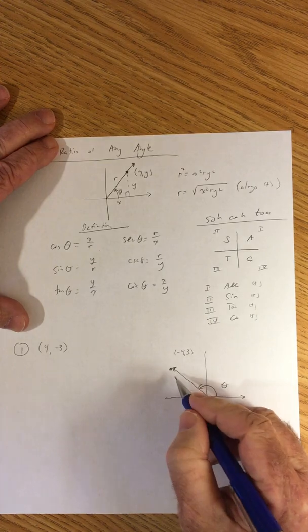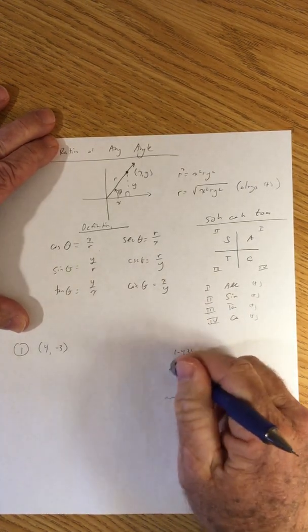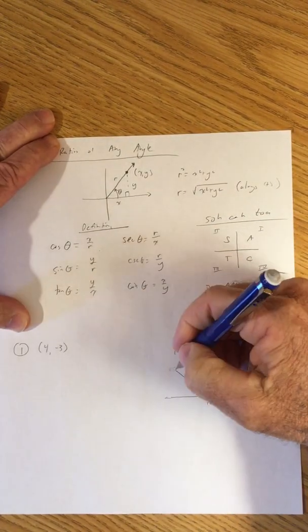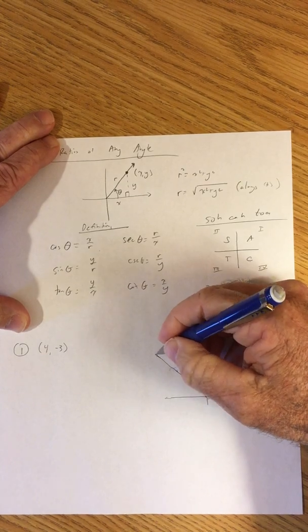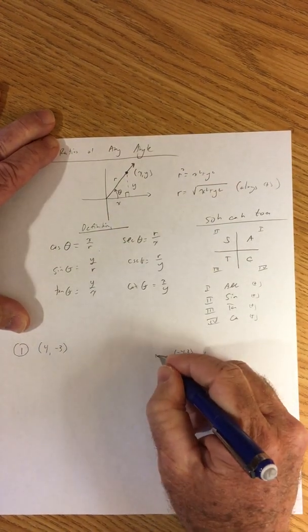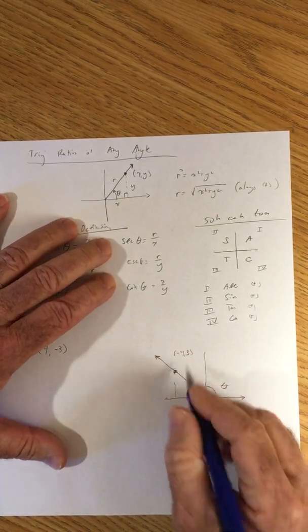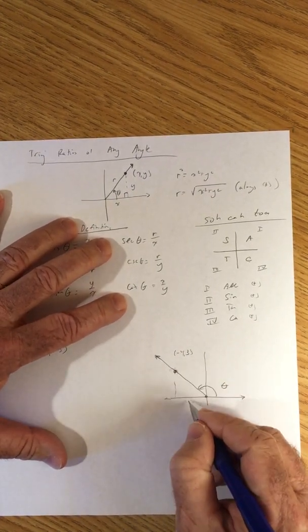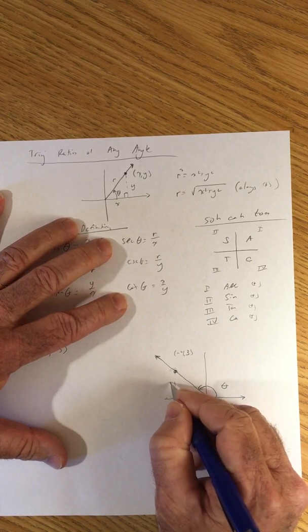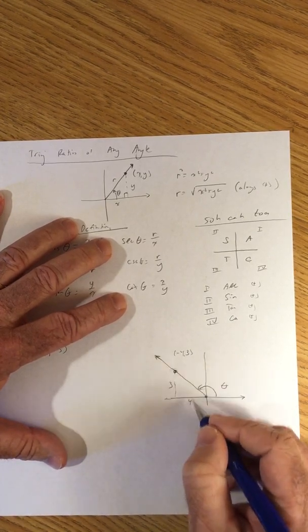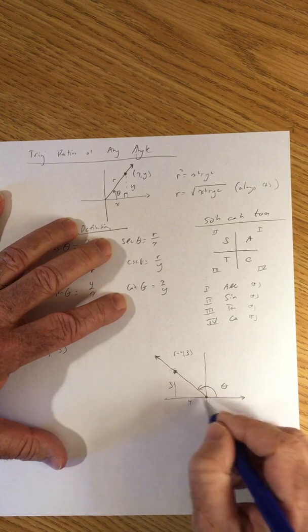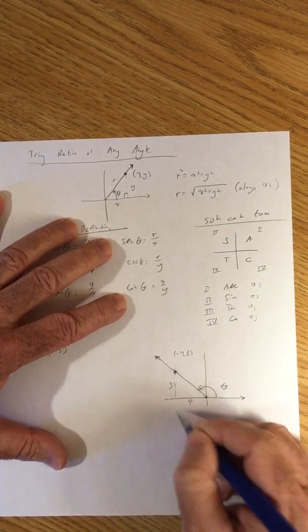Actually I should make that go through the point. All right, here's our right triangle. This side is 4, that side is 3. Now, even though that says negative 4, this is a triangle, and we're going to label these as positive sides.